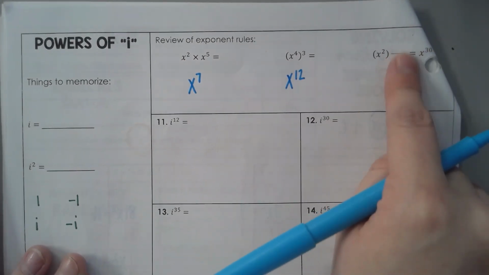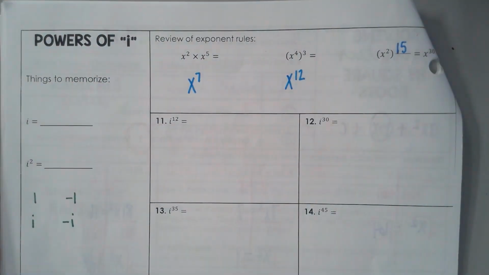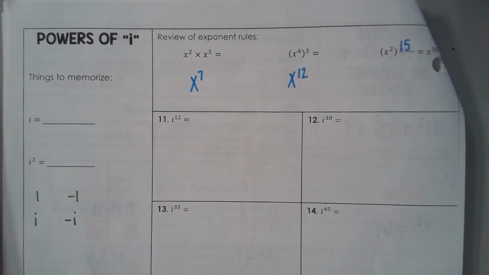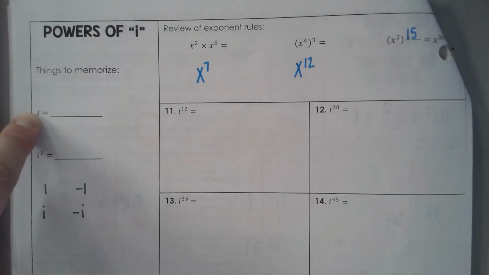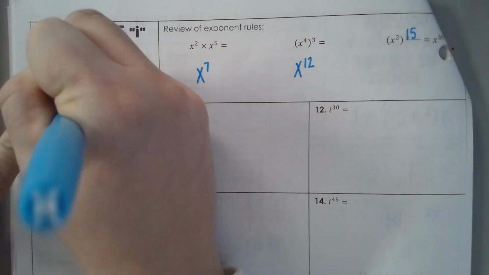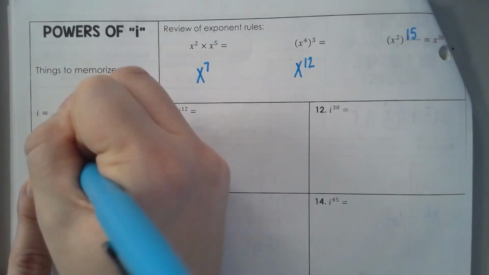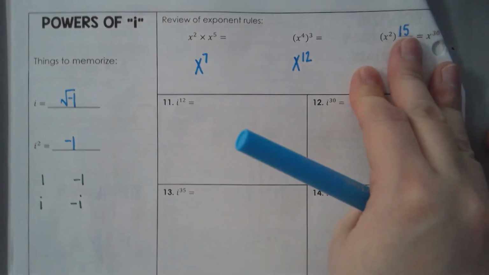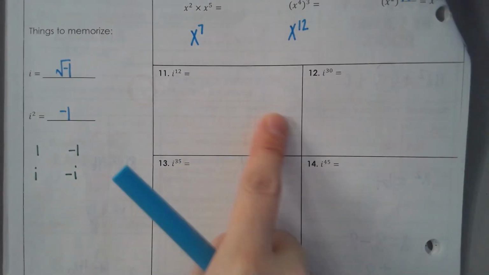What would go in the blank? 15, because you multiply the exponents. 2 times 15 equals 30. And then also, what did I tell you that i was? Square root of negative 1, and i squared is negative 1. So knowing all of those things, we are going to manipulate and simplify these 4.